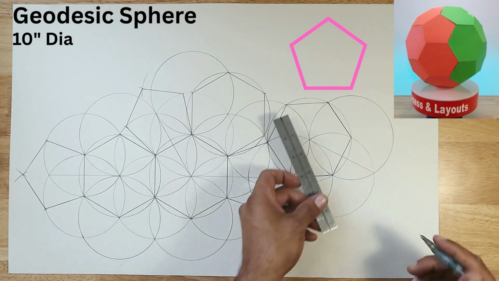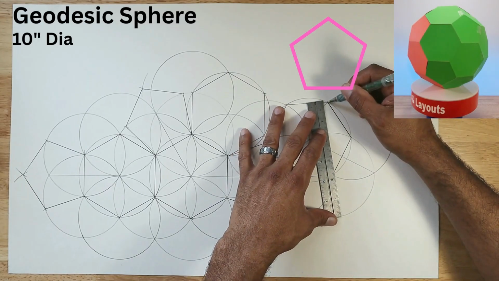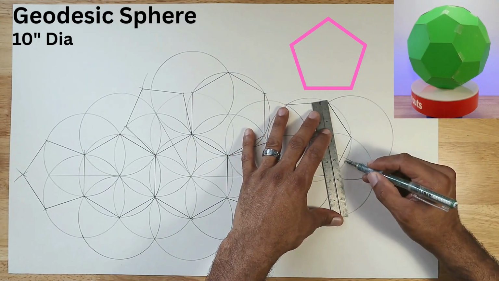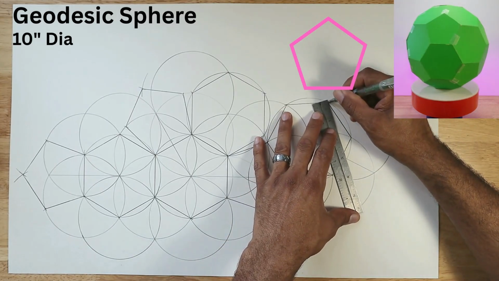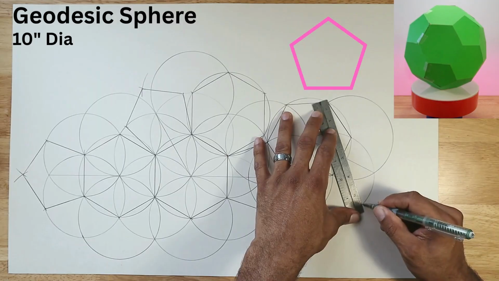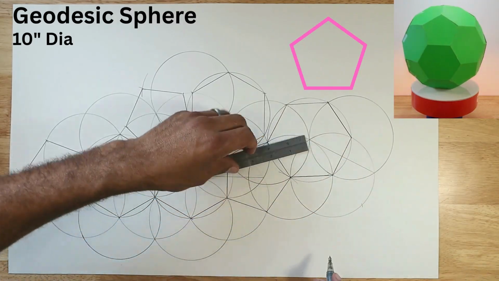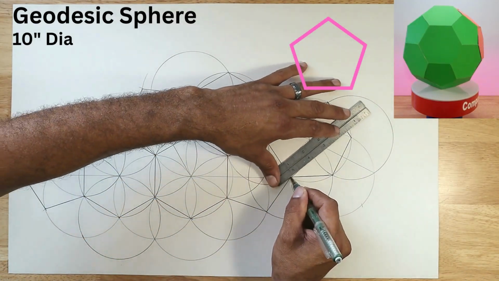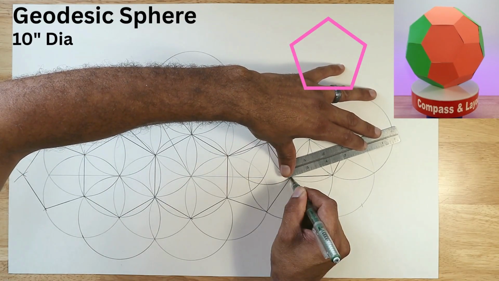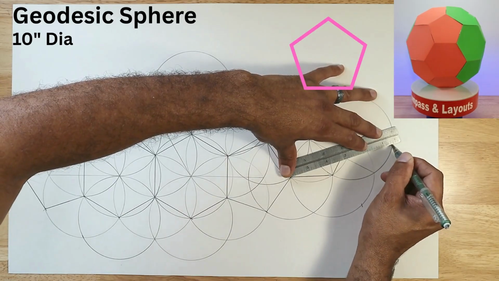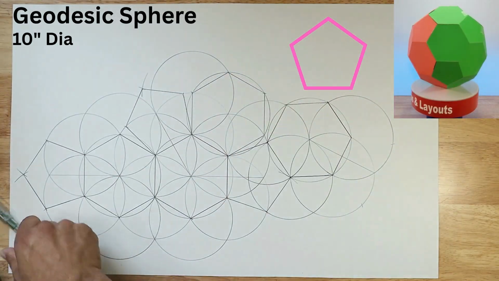And then now we're going to run a line from here, crisscrossing the arc and that line that intersect each other. Make a mark there, do the same thing on this opposite end. Make a mark there, and there it is.